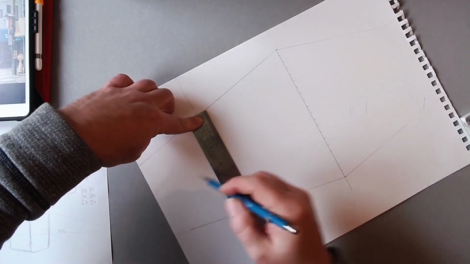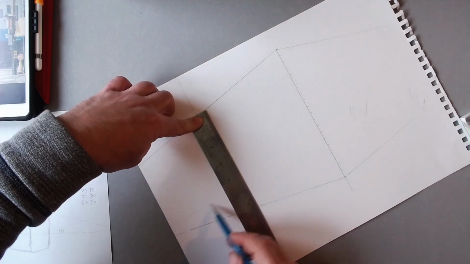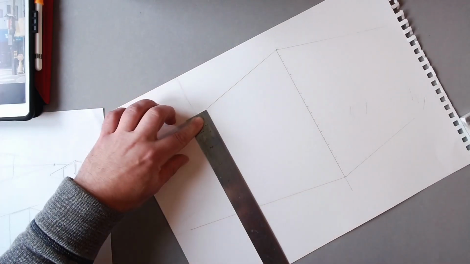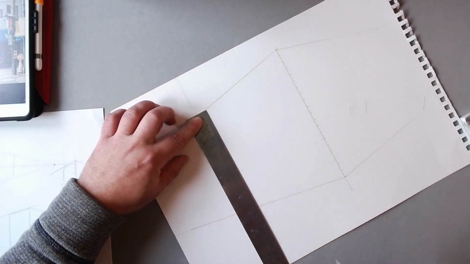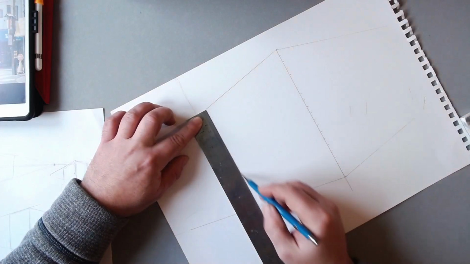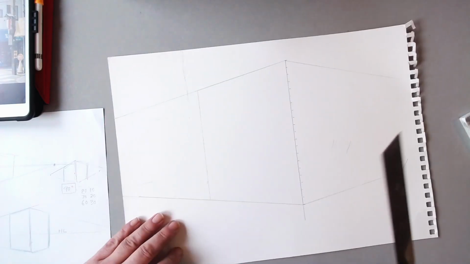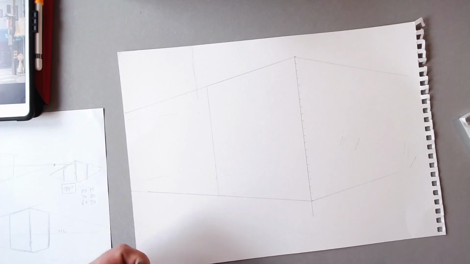Make sure, obviously, you might want to measure from the edge of your paper so you've got a straight line. Again, I'm just doing this for speed. So that's the line that's now 15 centimeters long. So, oh yeah, forgot to put our horizon line in.